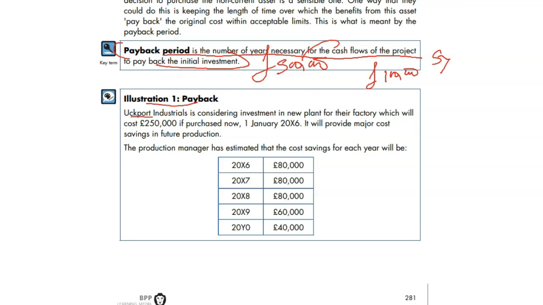UCK Port Industrials is considering investment in a new plant for the factory which will cost 250,000 if purchased now, 1st of January 2016. It will provide major cost savings. People, this is a different wording. They're using cost savings. You can consider it as income. Cost saving in the production. If you buy this 250,000 worth of products, it's going to save our costs. Cost savings means income, which is a good thing.